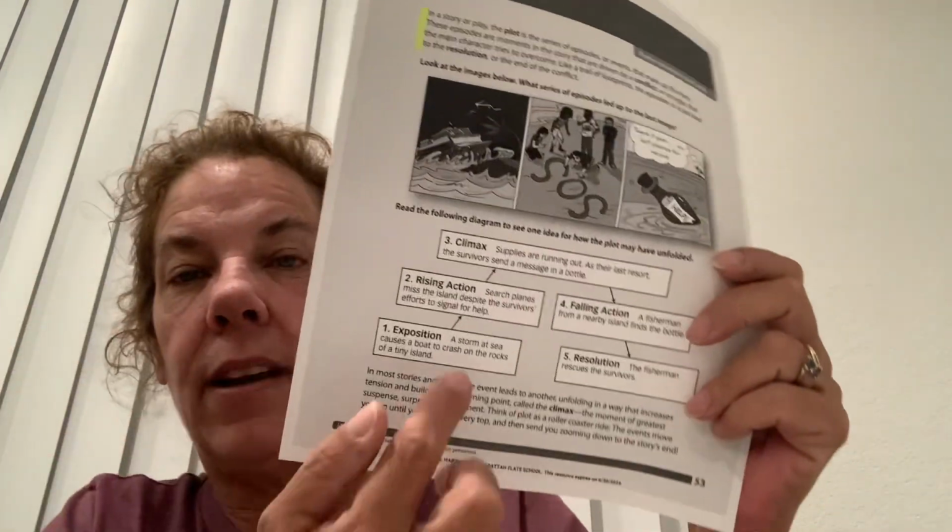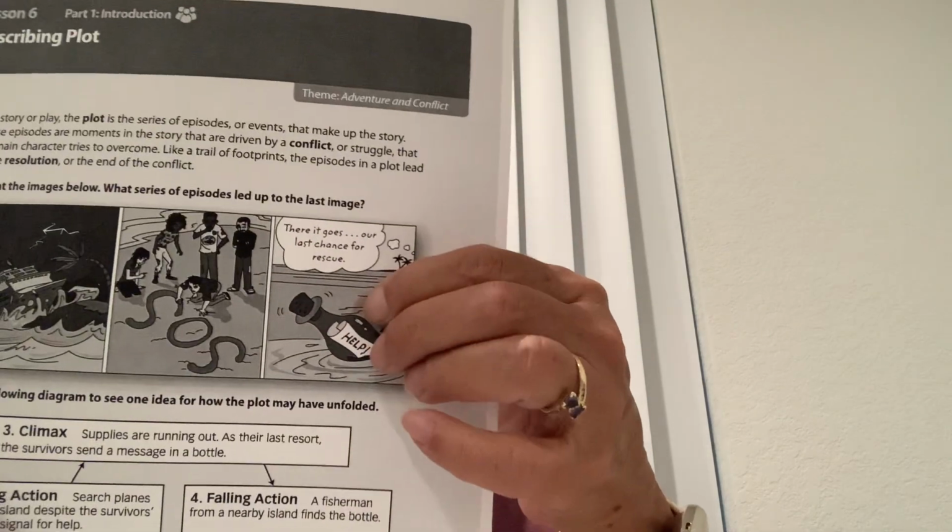So going back to here, we were getting to that climax part, and that's where I started to do this. Climax is where we see our climax. That's going to be that turning point. Here the supplies are running out. The last thing they're going to be able to do now is send a message in a bottle. Okay, then we look at that falling action.